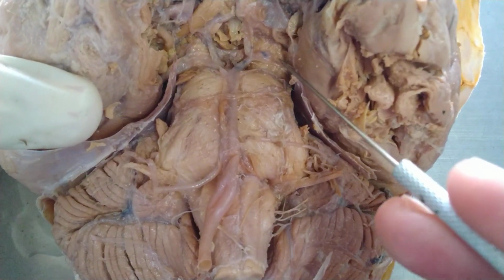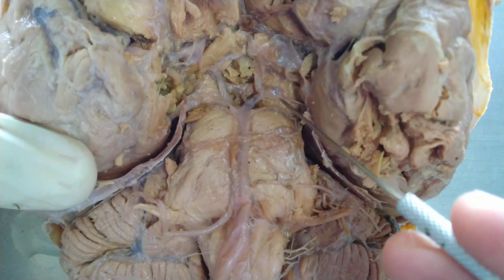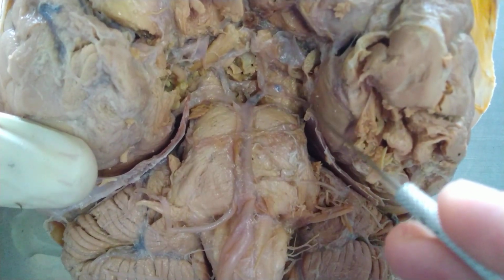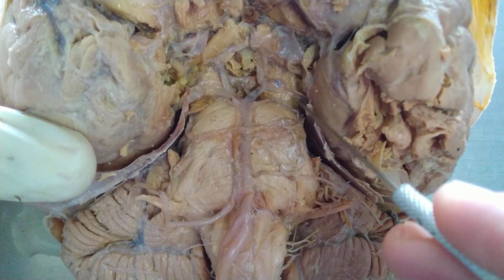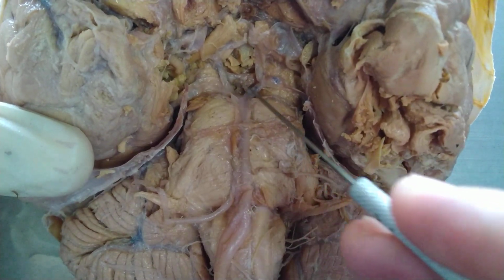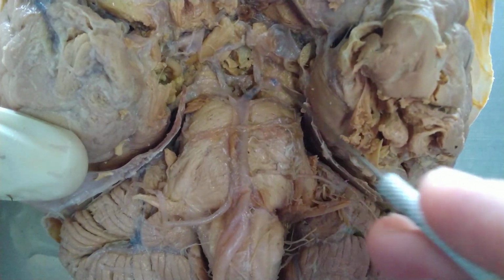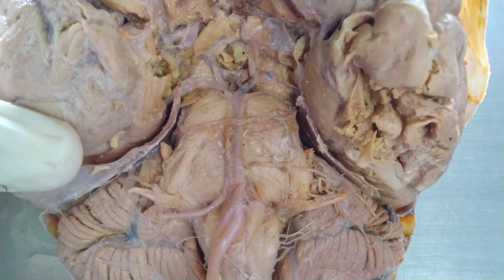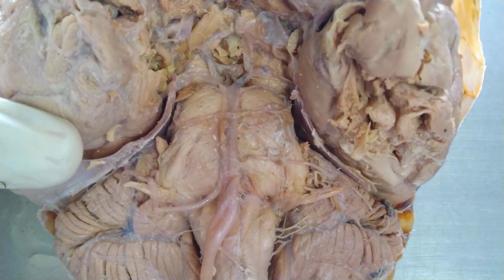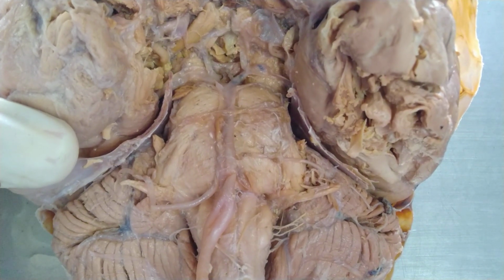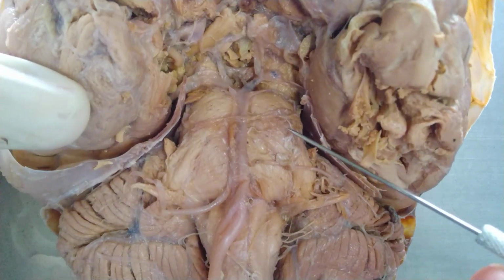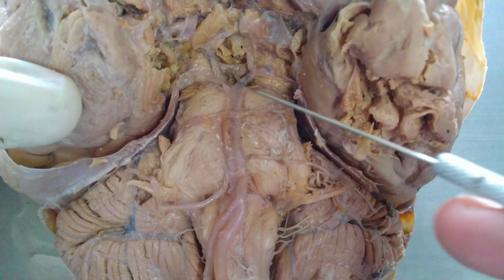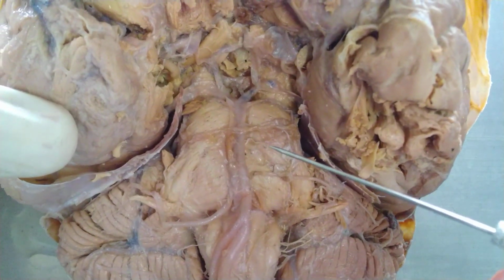So this part right here, forming something like a stalk for the cerebral cortex. And we have one on the left side right here, another one on the right side. Those are the cerebral peduncles, which are actually part of the midbrain. And then this large structure right here, very prominent, that is the pons.